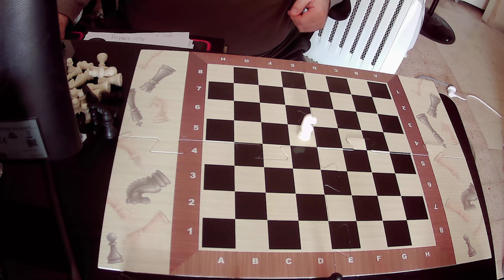It is usually estimated at about 3 points and slightly less than the bishop.